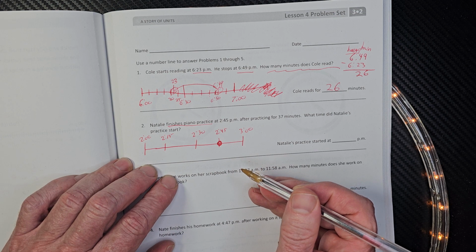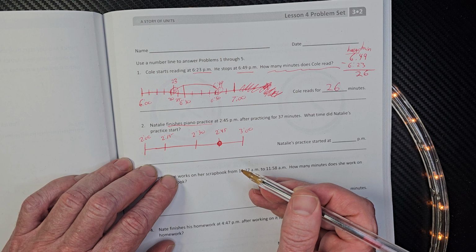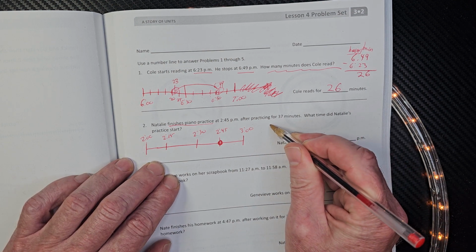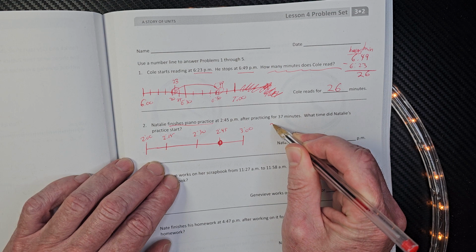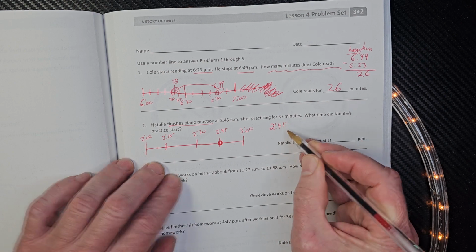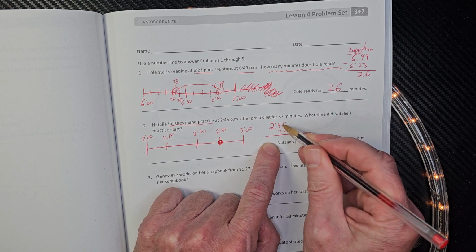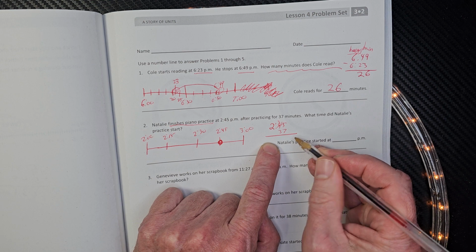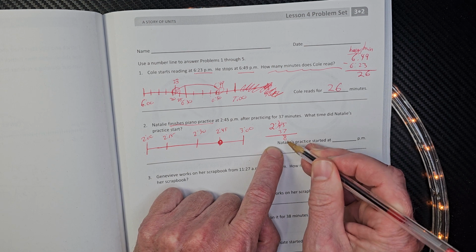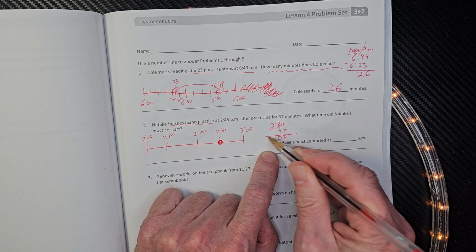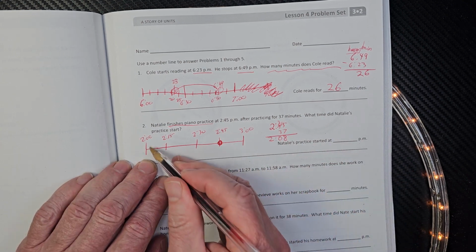So in my opinion, I would probably use subtraction. I'm checking this out before I make any mistakes. 2:45 p.m., and I'm going to try subtraction. She finished at 2:45. She practiced for 37 minutes. Okay, so I'll put 37 right here. Subtract. Need to borrow. Take one from the 4 right there. 15. All right. 15 minus 7 would be 8. So this would bring this down. 3 minus 3 is 0. And then 2. All right. So she started at 2:08.